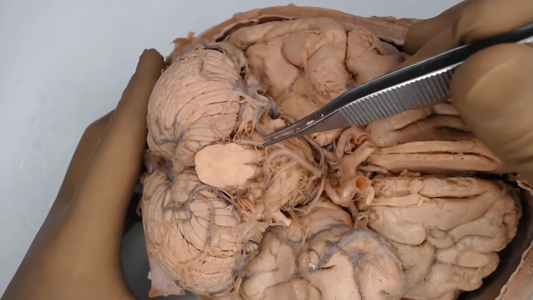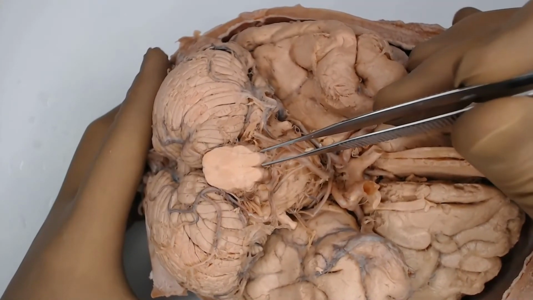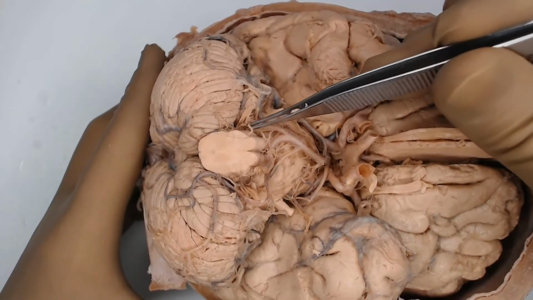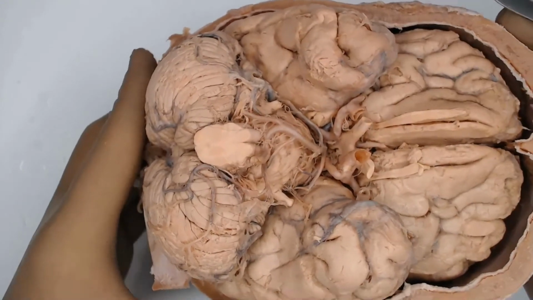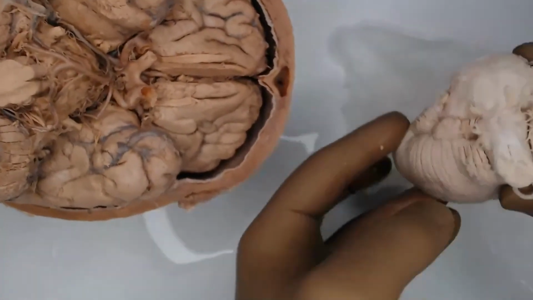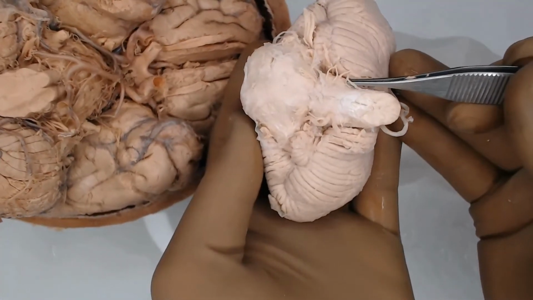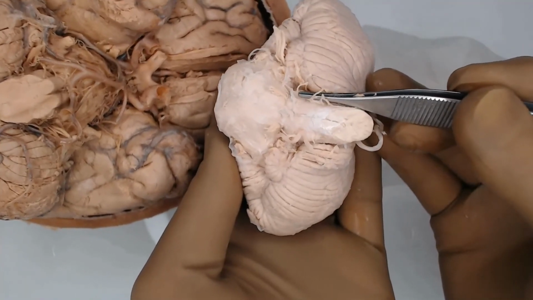12 are a bunch of little rootlets coming off just lateral to the pyramids on the ventral surface of the medulla. So that's these little rootlets coming out here. And they join together and form a single nerve going through the hypoglossal canal. So on this brain, that would be all of these rootlets here, which would come together and form the hypoglossal nerve.